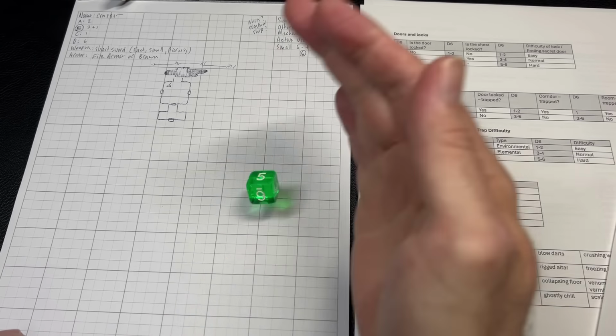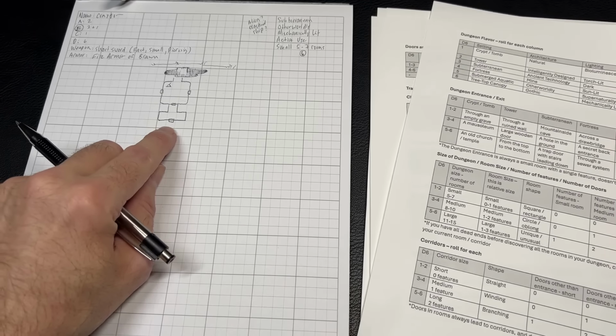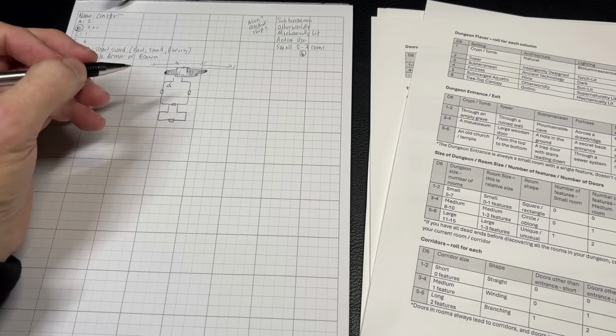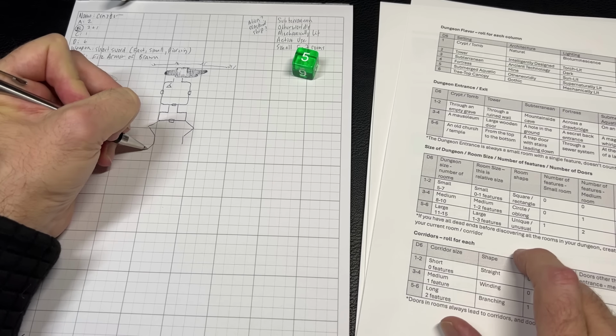We have 1 door. Let's see if this door is locked. On a 2, is the door locked? No. Okay, is the door trapped? 6, no, the door is not trapped, so we can continue on through here. And now this will be a room as we go through here. So let's see the size of the room here. So the room will be, okay, 6. So we have a large room, and the large room will have 1 to 3 features. Let's see the shape of this room is 5. It's unique or unusual. Okay, so I'm just going to draw in a weird shaped room here. And this is a large room.